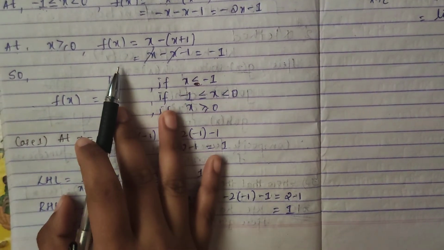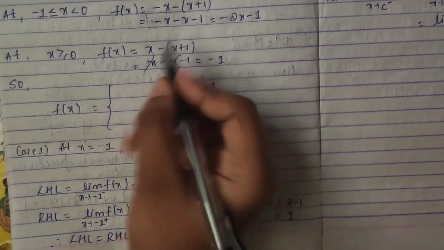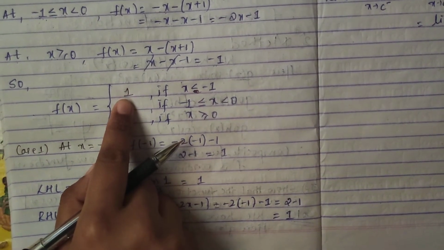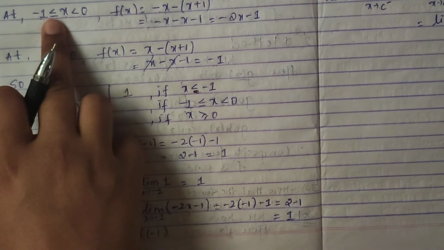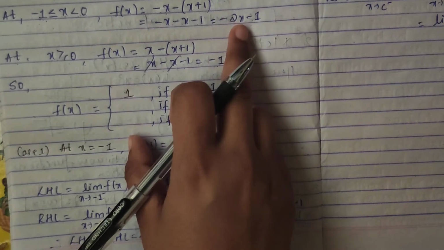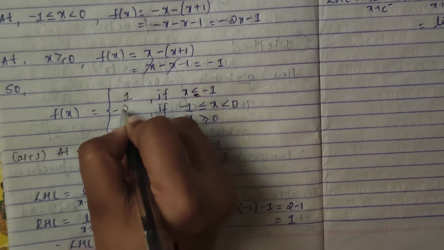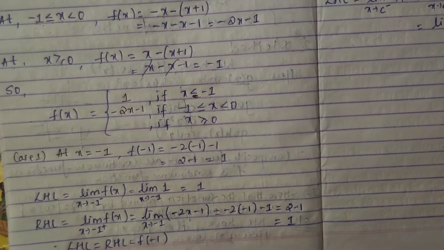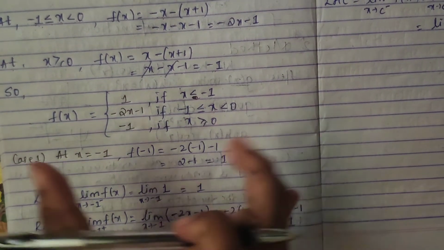So I got the proper function, how it is. So I am writing, f of x is equal to: if x is less than minus 1, my output is plus 1. If x lies between minus 1 and 0, that is greater than or equal to minus 1 and less than 0, my output will be minus 2x minus 1. And for x greater than or equal to 0, my output is minus 1. So you have formed the function.